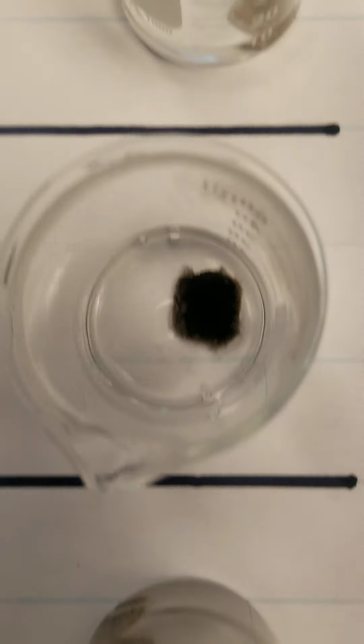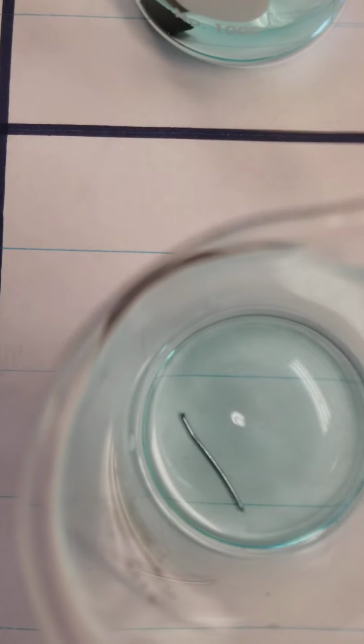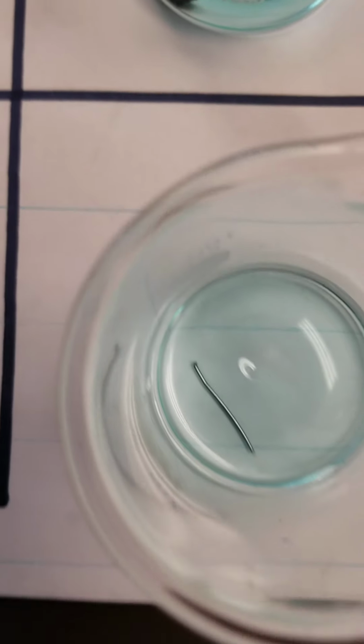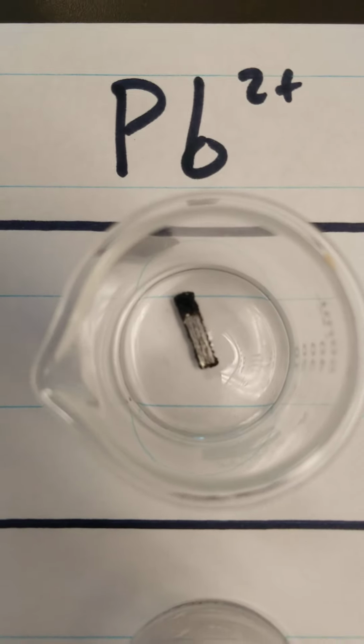Based on those observations, we would say the silver solution is easy to reduce, whereas the metal is not easy to oxidize. Copper would be the next level of that situation, where the only one it's not reacting with is the silver metal. If we're looking at the lead solution, with magnesium we see a reaction.